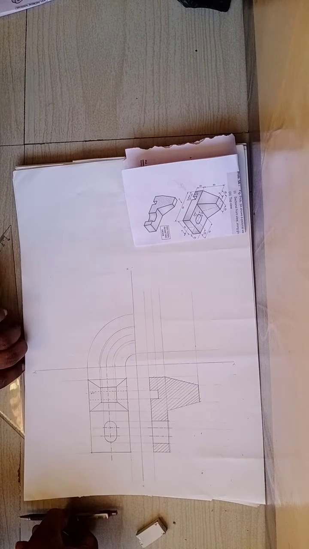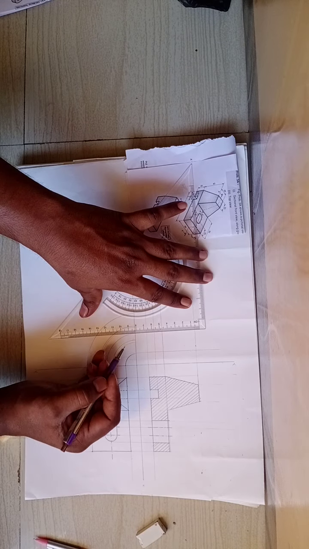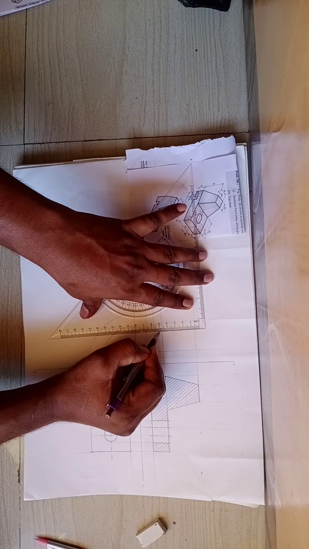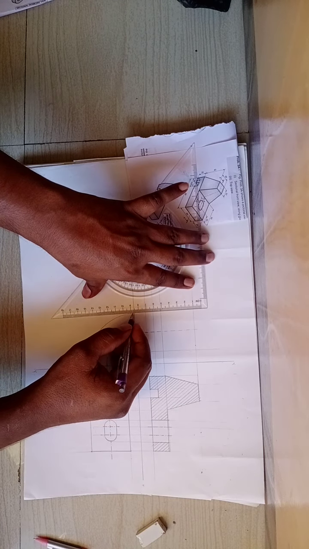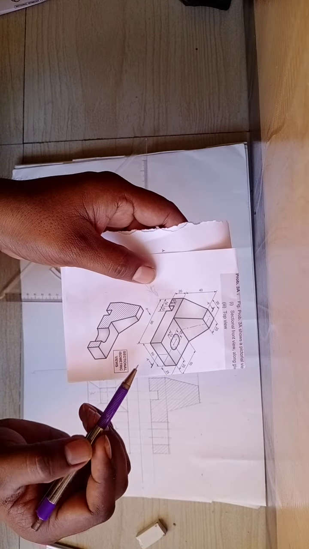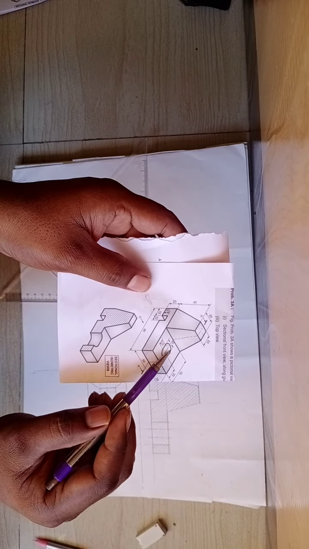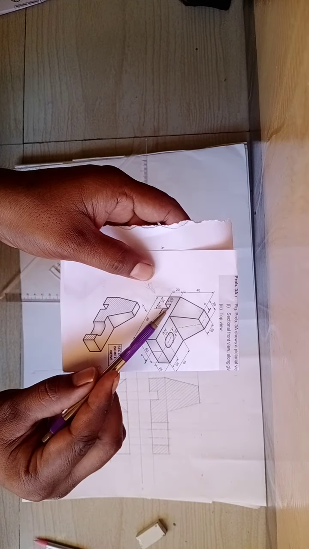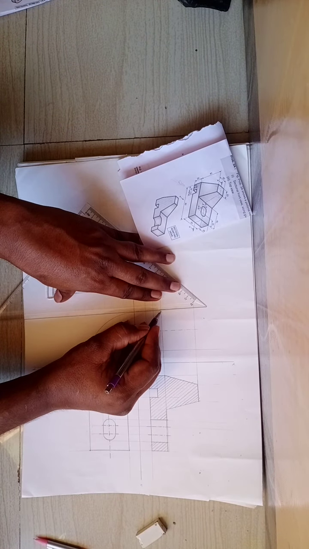Now firstly we will draw the center line. This is the center line. Then the outside line. Let us start the object. See, from this side there is a base plate. In that base plate again there is a hole, which is represented by dotted lines. Again, in the same base plate, there is a tunnel, so again dotted lines. Firstly we will draw the base plate.